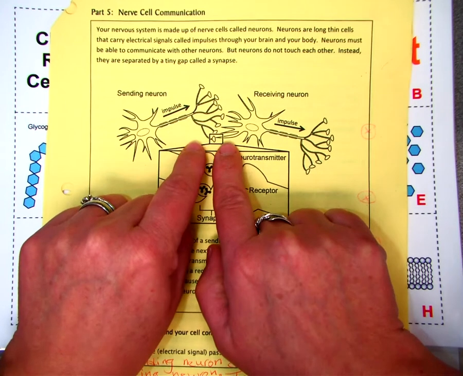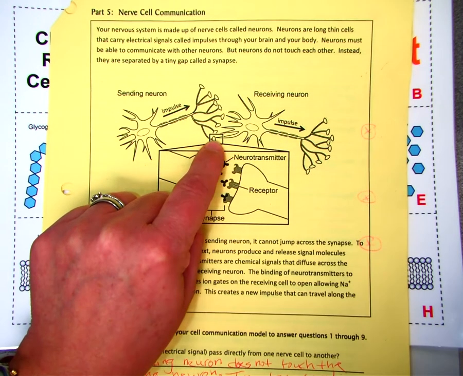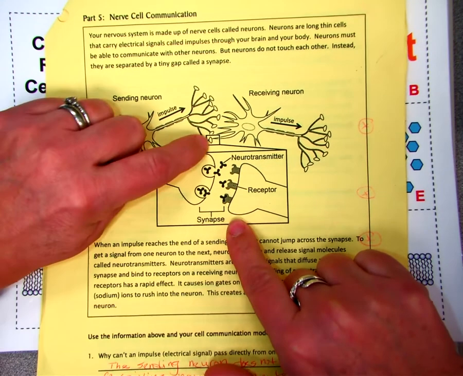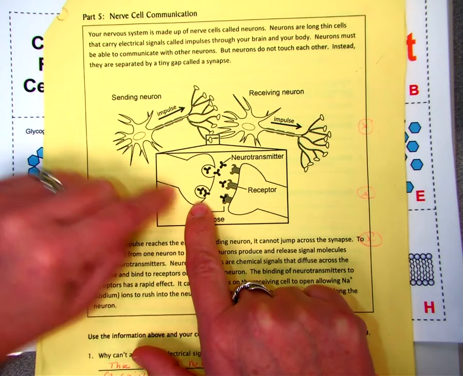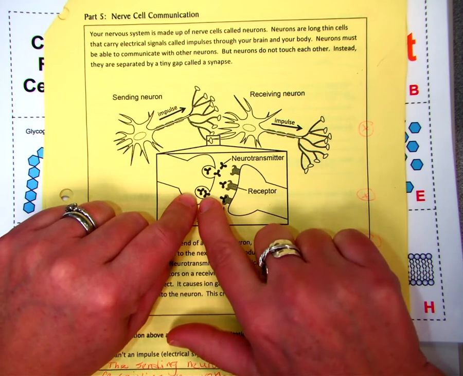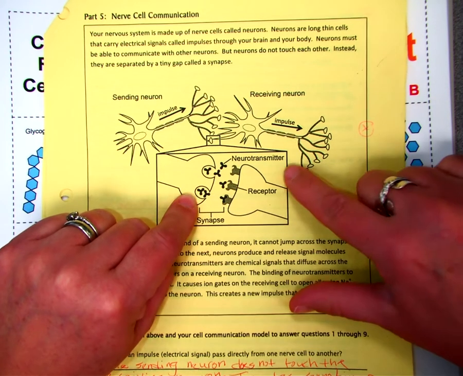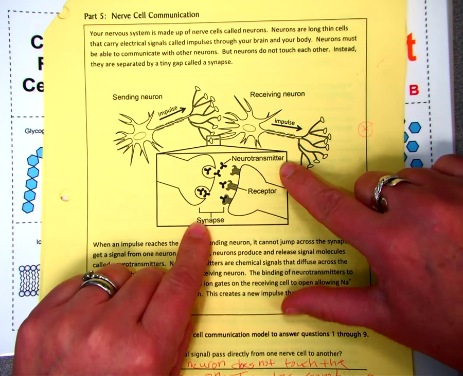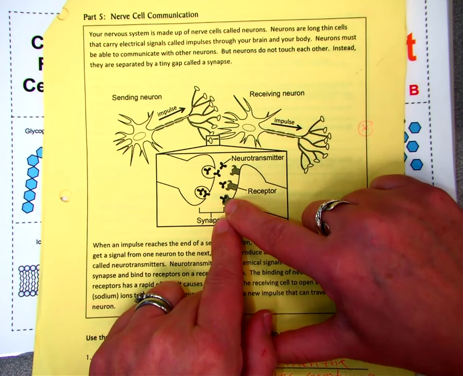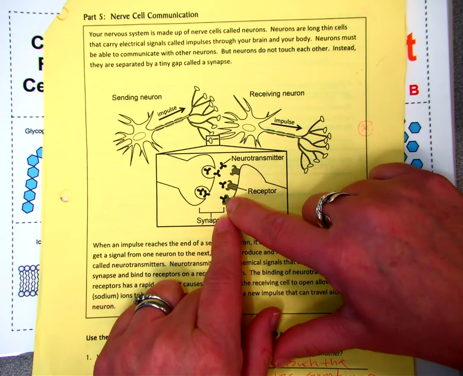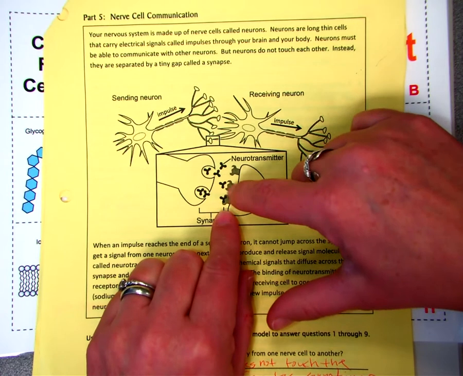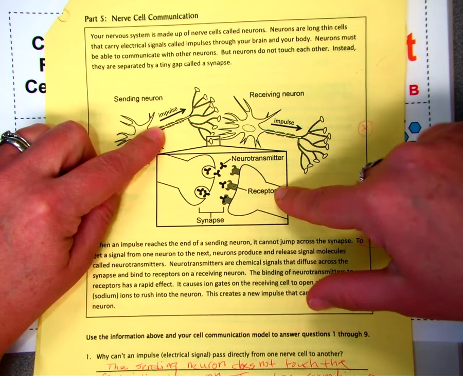Now, two neurons do not touch. It may look like they touch, but there's a microscopic gap there, and here it is enlarged, called a synapse. So we're looking at the end of one neuron. So this impulse comes to the end, and then it releases these molecules called neurotransmitters into the synapse. The neurotransmitters go across the synapse, and if it's the right shape, the receptor, the receiving cell, will receive that and start the new chemical impulse on the next cell.